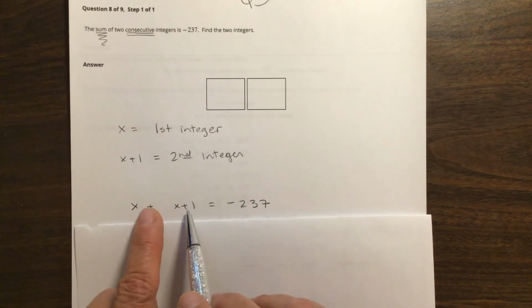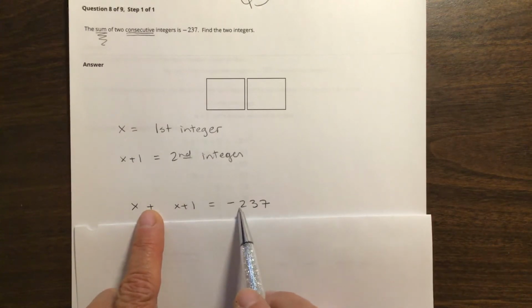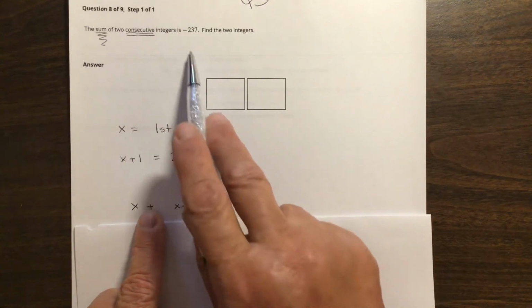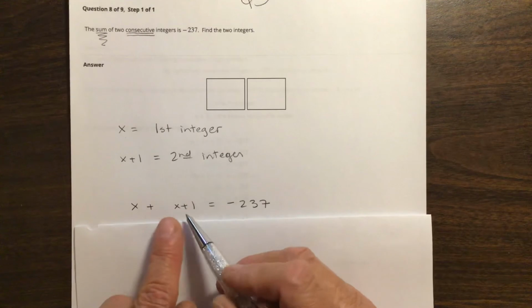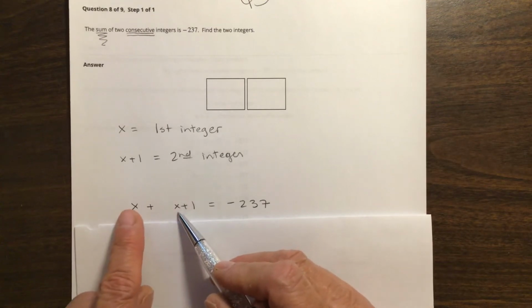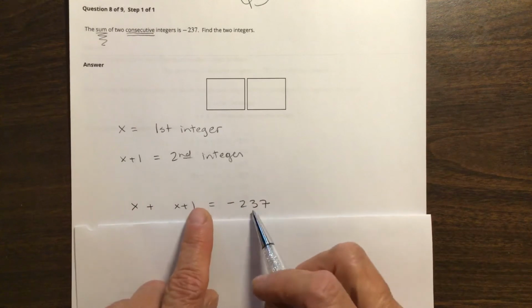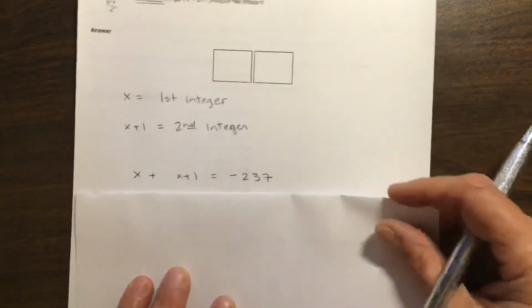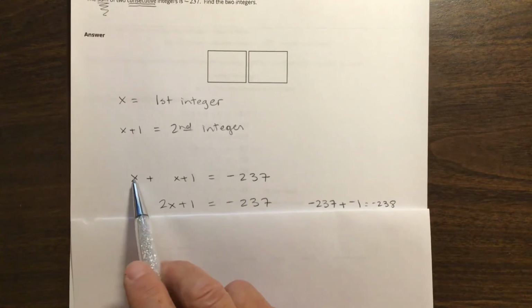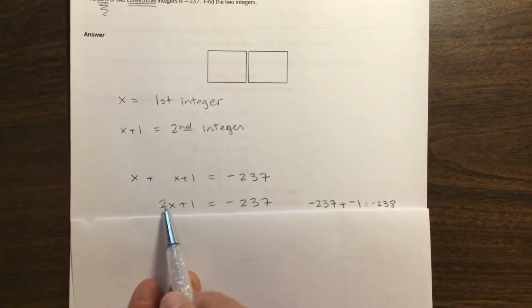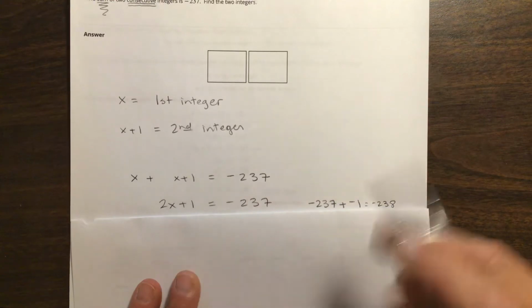And we know when they're added together, they make negative 237. They told us that in the instructions. So now you're going to combine your like terms. That means combine your x's and get your numbers together. So x, remember that's 1x and 1x. So that gives you 2x.